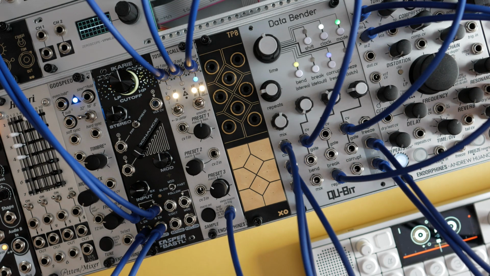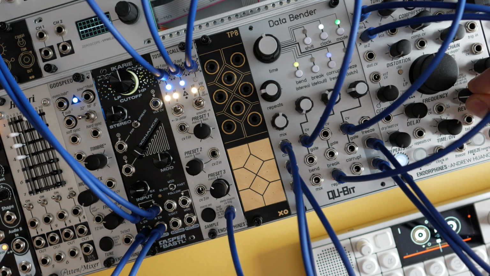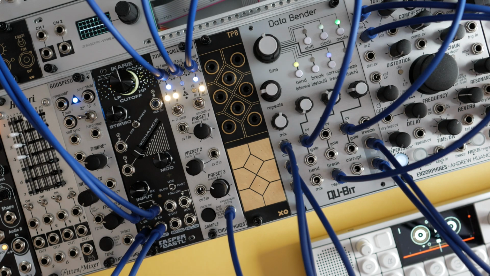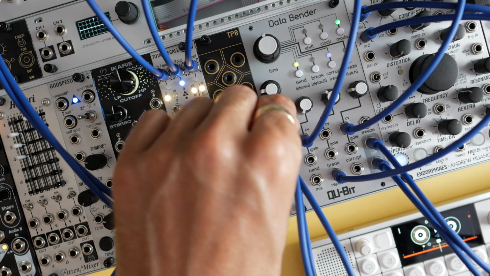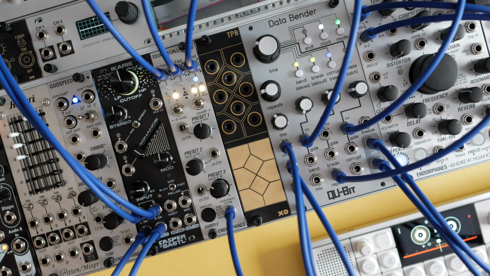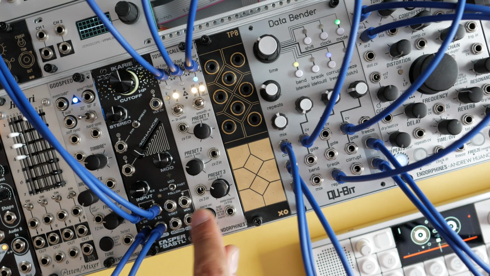And let's introduce some reverb just for the fun of it. Now let's try the other mode again, where we introduce CV voltages into this.